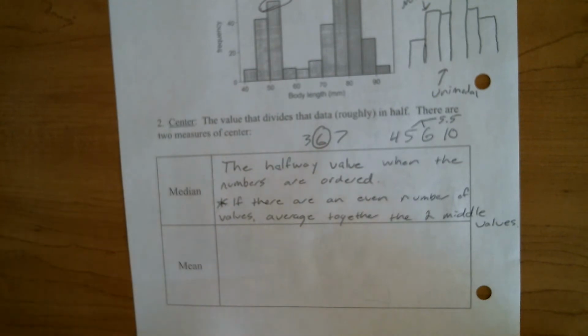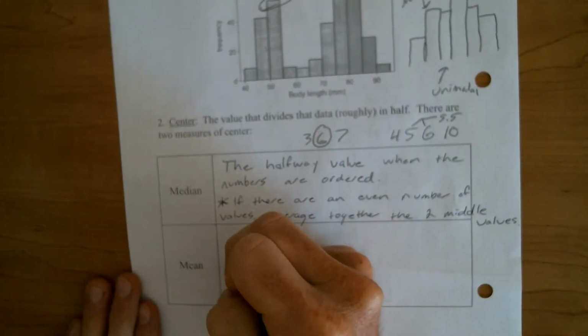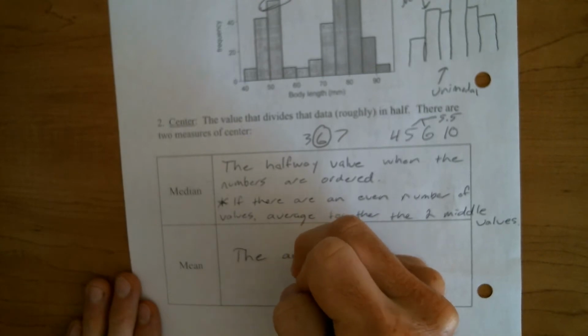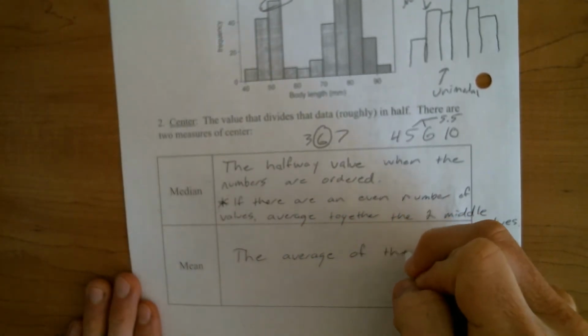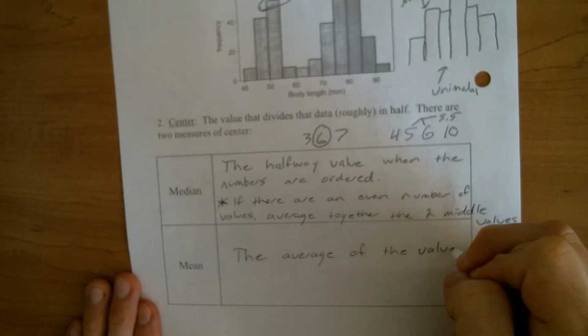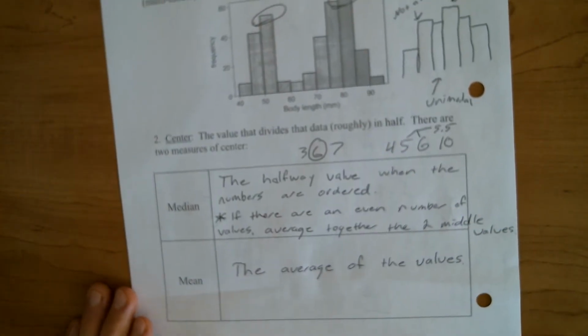And then the mean. I'm not going to complicate this or give you a big, long, sophisticated definition. I'm just going to say the average of the values. So you add them all up, you divide by however many values there are. Okay. So we have these two measurements. When do we use which?